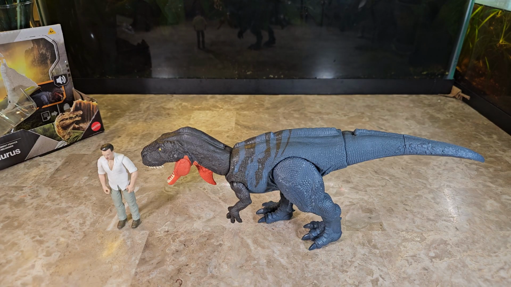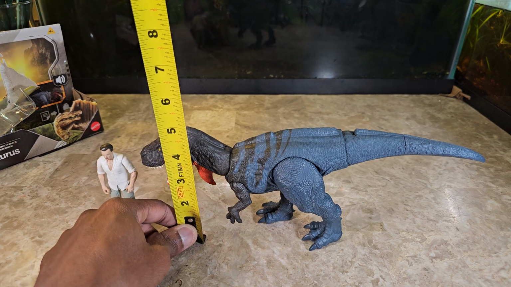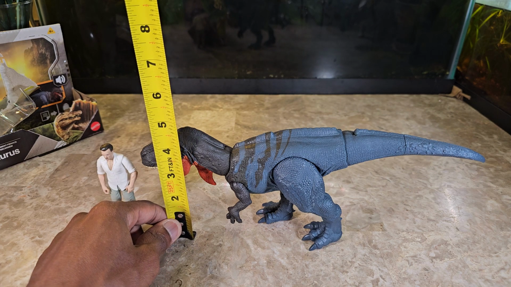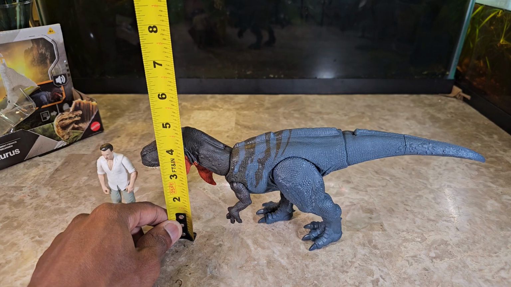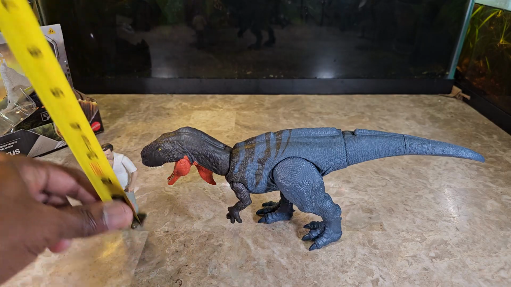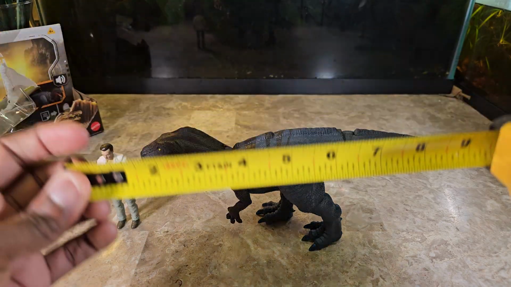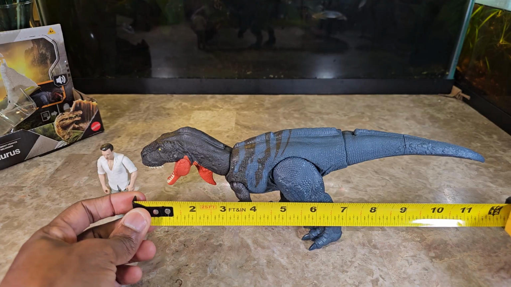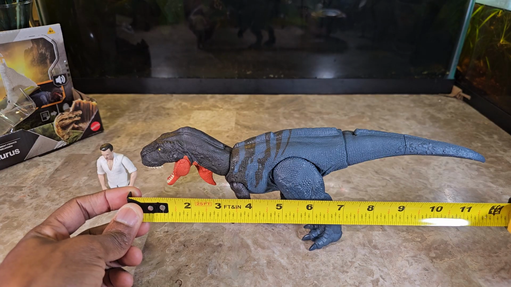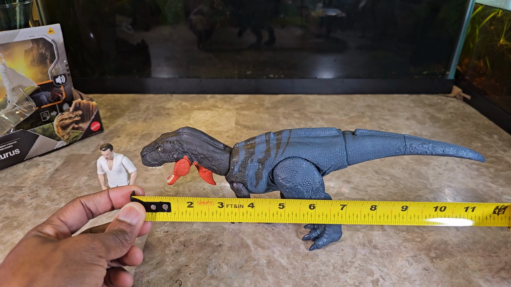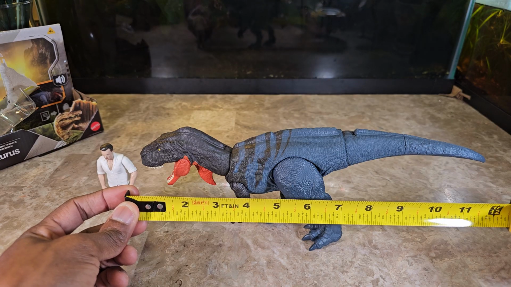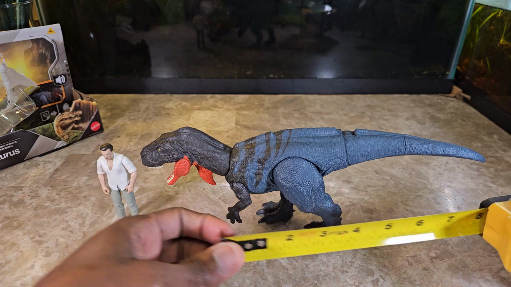And I would say that doing this measurement, he actually is a little bit shorter in height than the Acrocanthosaurus, as this one is 4.5 inches, while the Acrocanthosaurus was 4 3/4. And obviously the figure is 3 3/4 in height. That length is not going to be as long either, but it's not a bad length. It's just not as long, but I don't think his tail is short by any means for the size of his body. He is a total of, I want to say, 12 inches. He's 12 inches long because the other one was 13 inches long, so an inch less in length.